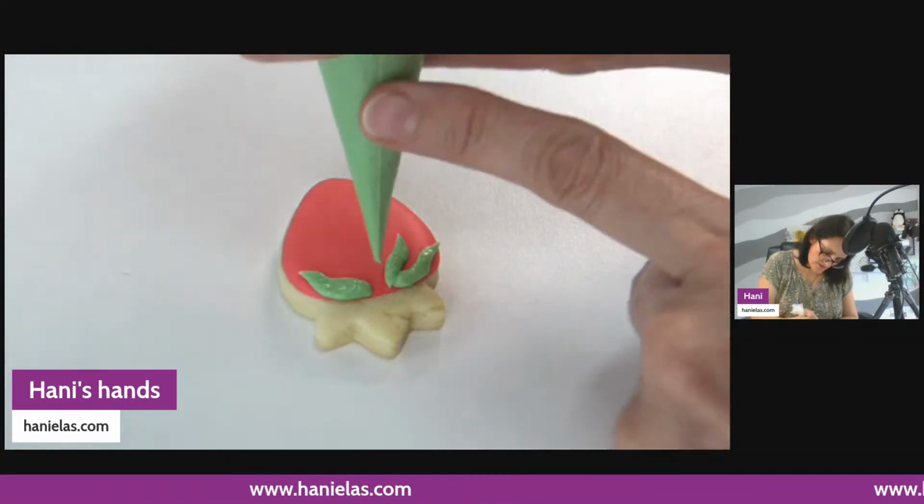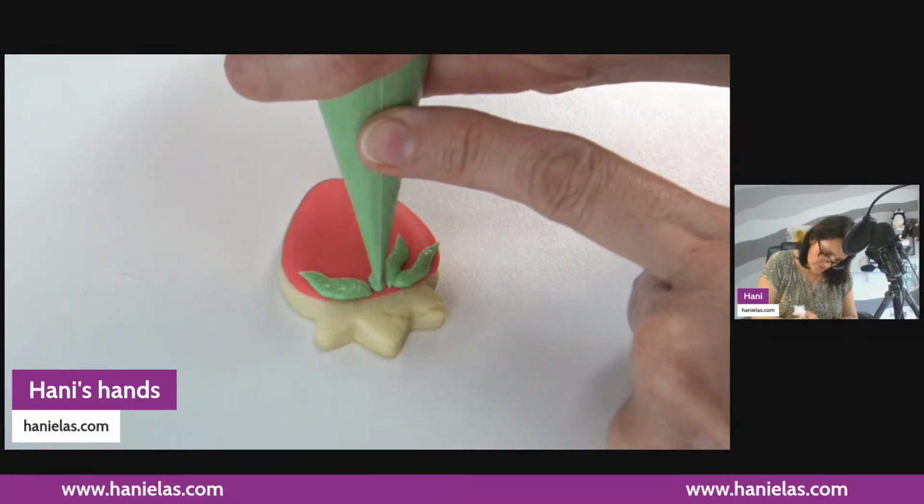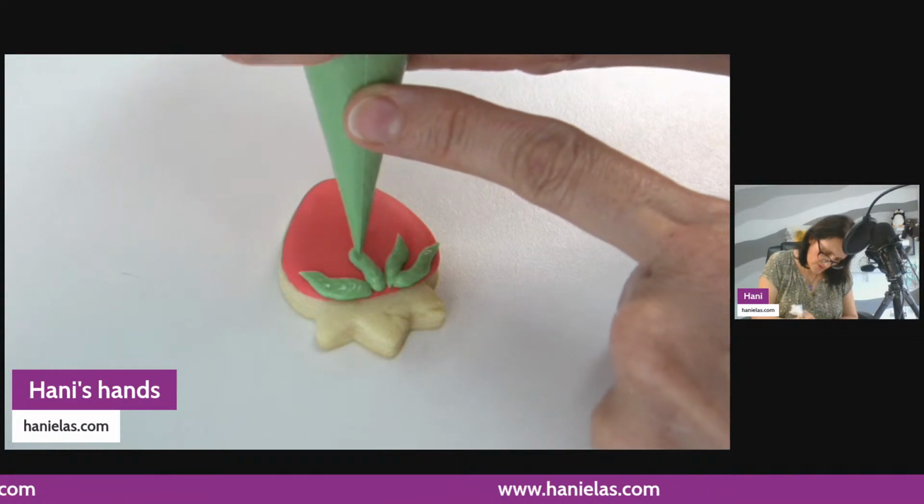Strawberries are in season here, so it's wonderful to have fresh fruit. I love strawberries so much.